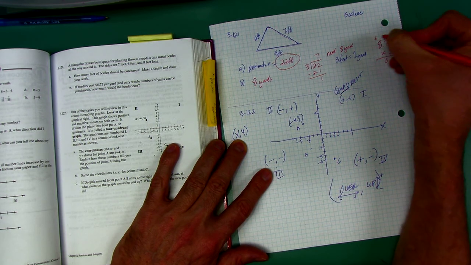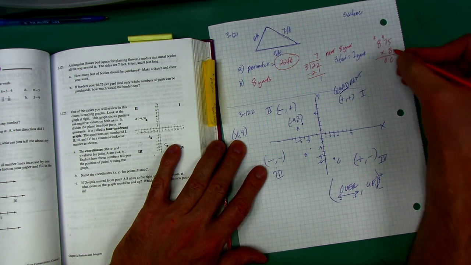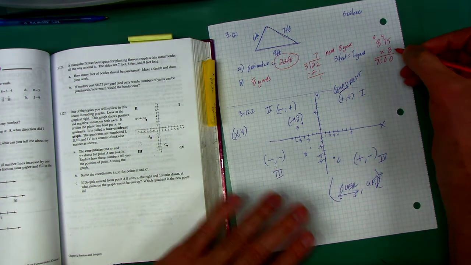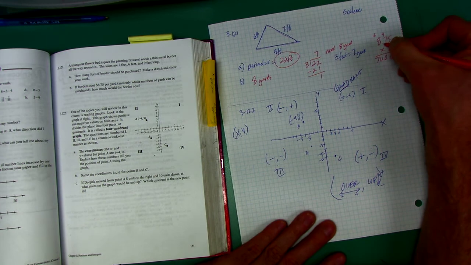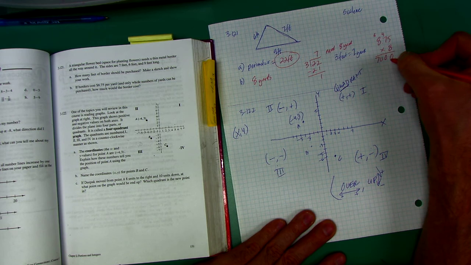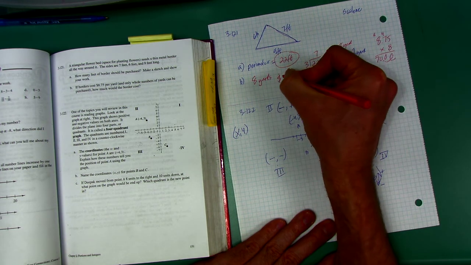Carry the 6. 8 times 8 fell on the floor. I picked it up at 64, plus 6 more. 64 and 6 is 70. Now that's 7,000, but remember, I had to move the decimal over 2 spots to pretend that was a number without decimals. So I have to go back 2 spots. So it looks like it's going to cost me $70.